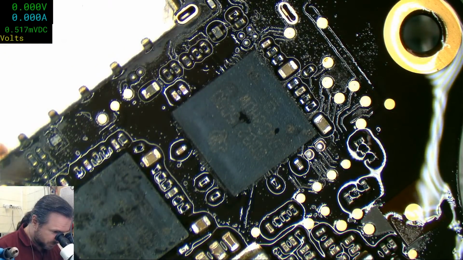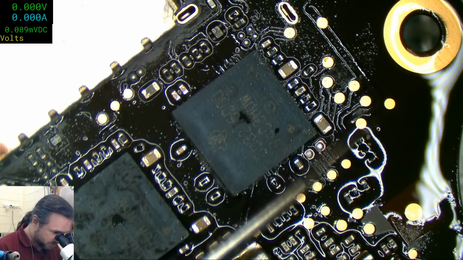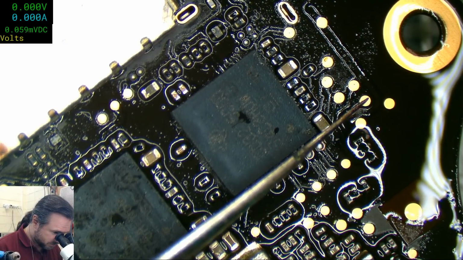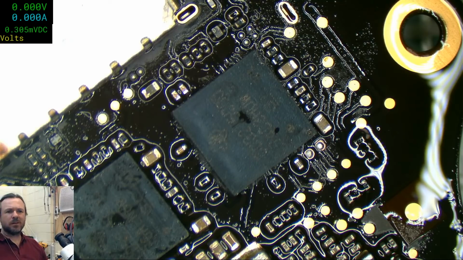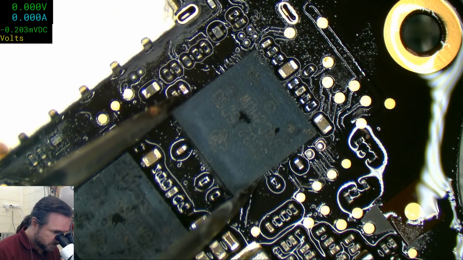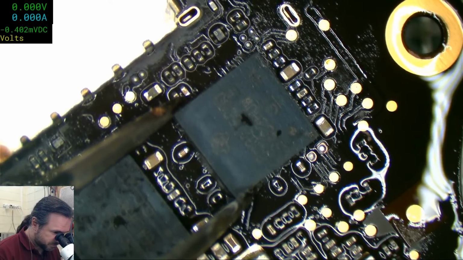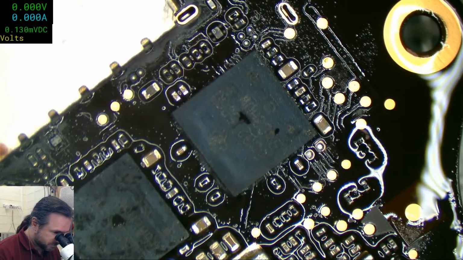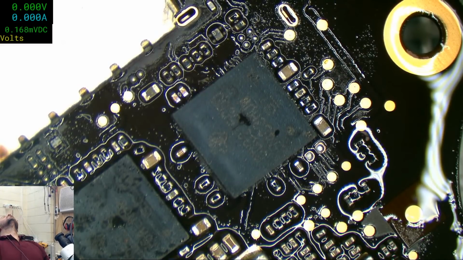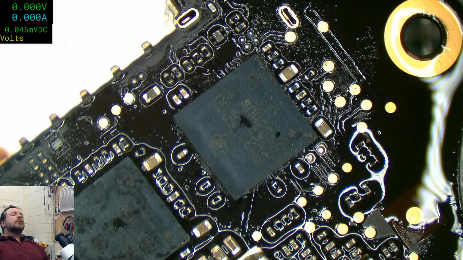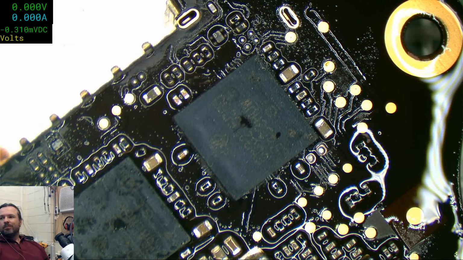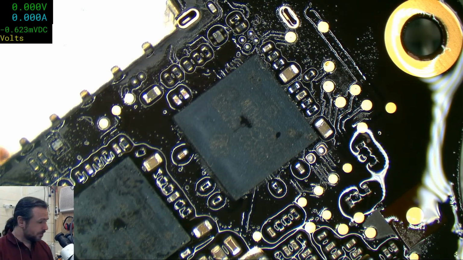Okay, tell me something. That's way out of whack, right? They are supposed to be right next to each other, alignment-wise. Son of a... I'll just have to reflow it and see what happens.